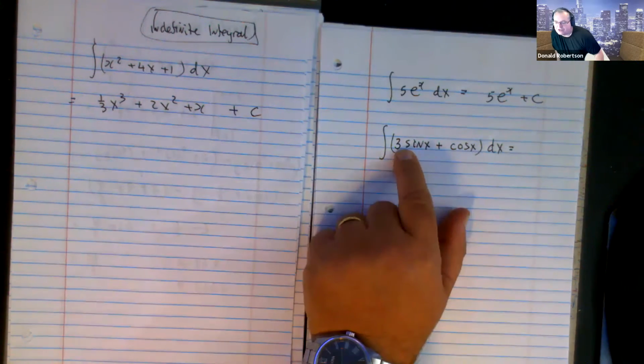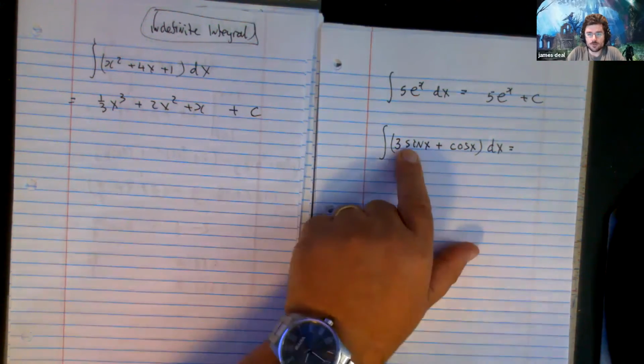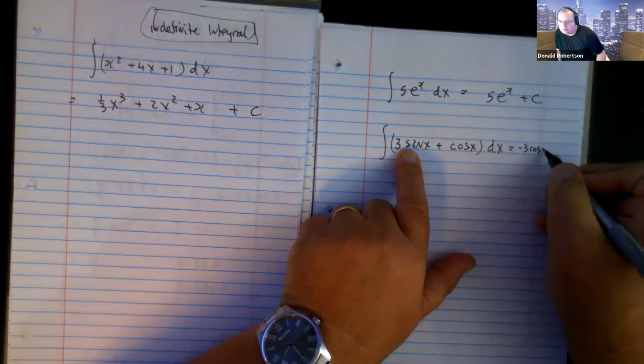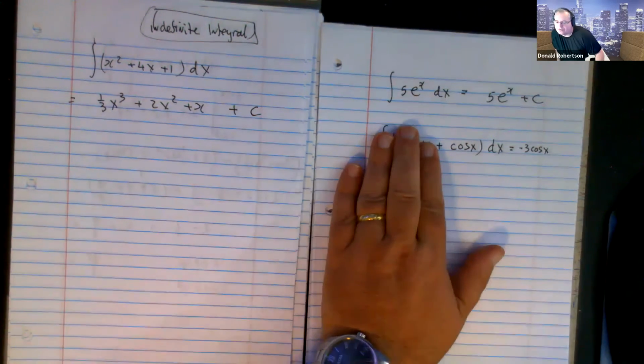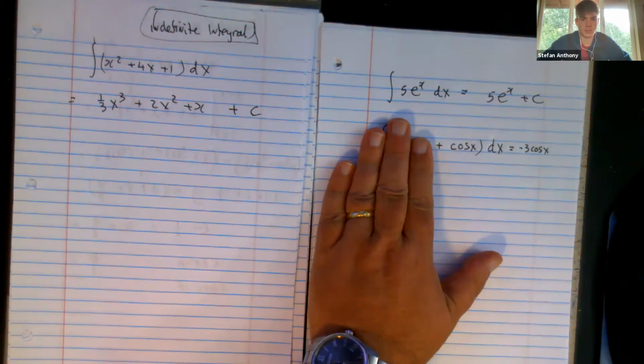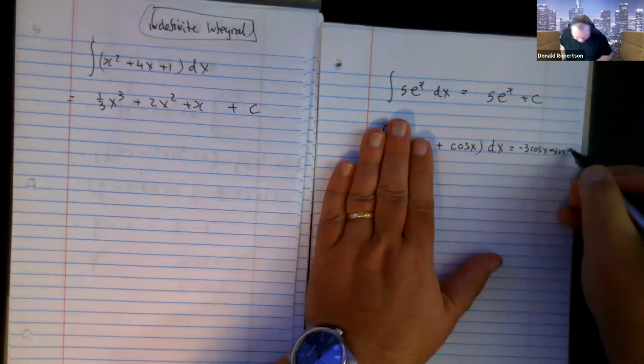Antiderivative of 3 sine x. Be careful about the sign. 3 negative cosine x. Yeah, we'll stick the negative at the front. What about the antiderivative of a cosine x on its own like this? That would just be plus sine x, right? Yeah, and then you just stick a c. And then yeah, plus c.